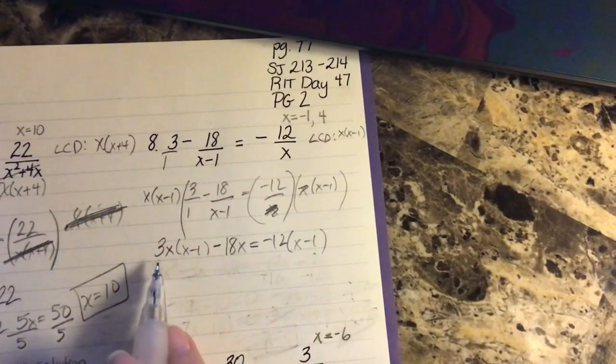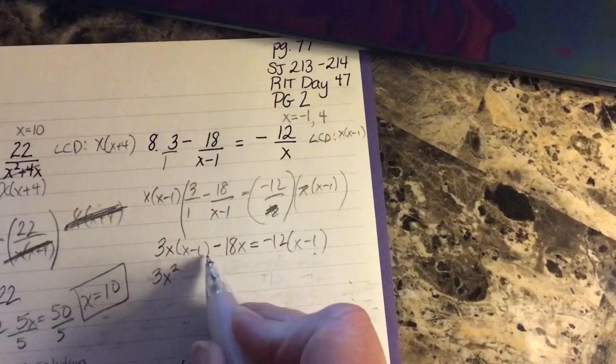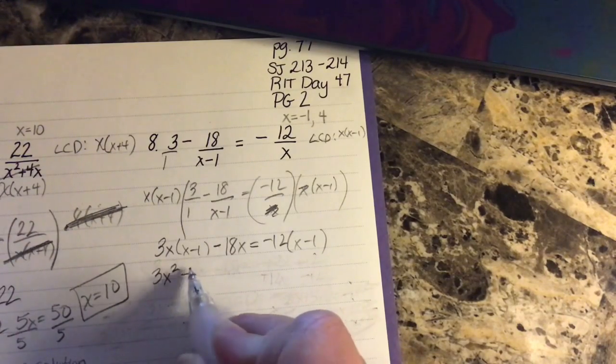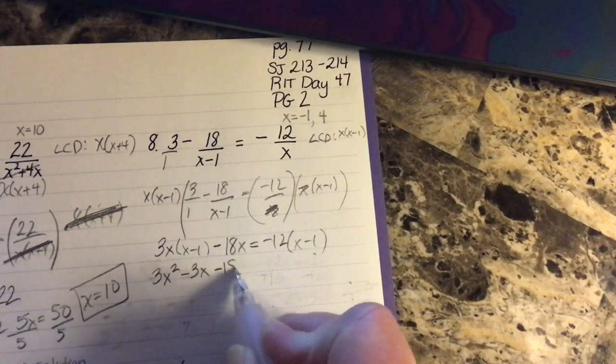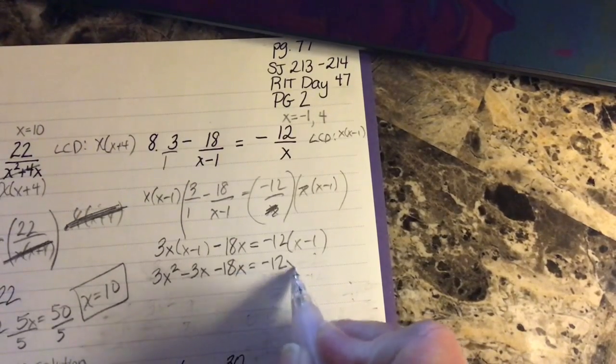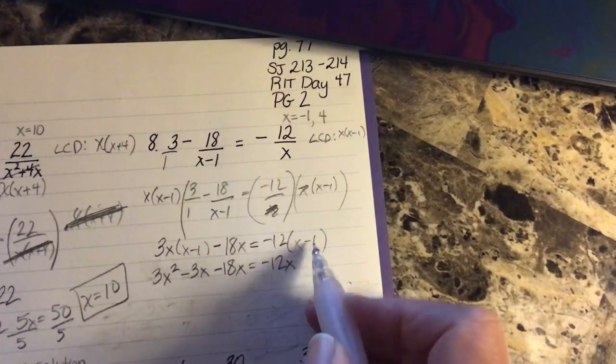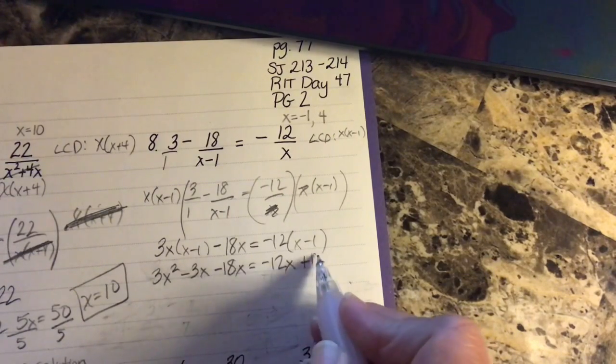Now I'm going to distribute 3x to x, 3x to 1, negative 1. Bring down my minus 18x. Distribute negative 12 times x is negative 12x. And negative 12 times negative 1 is positive 12.